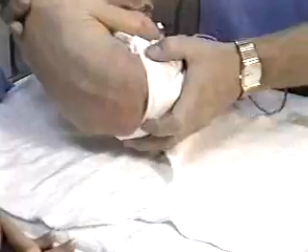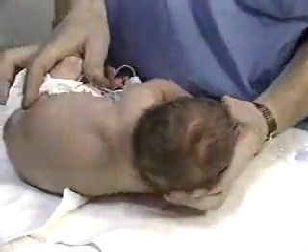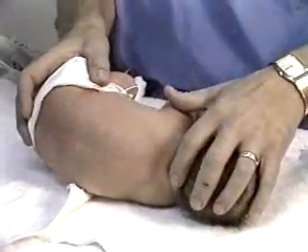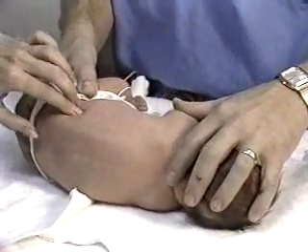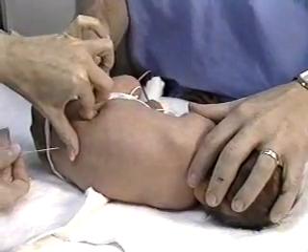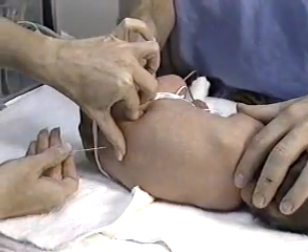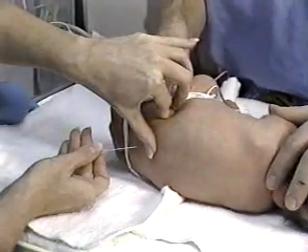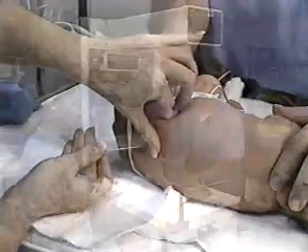The baby is now turned with his head to the right side to demonstrate the difficulty of performing the procedure for this right-handed practitioner. This position requires that the practitioner hyperextend her wrist to correctly insert the needle. The angle of this position is hard to control and difficult to maintain.